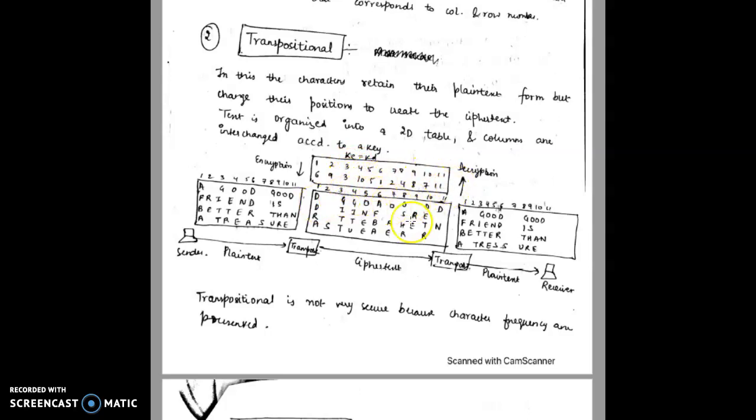Look here: for our first column, the number here is 6. So this is the 6th column, DDRA. You will write DDRA here on the first position. Second, you have to write the ninth.